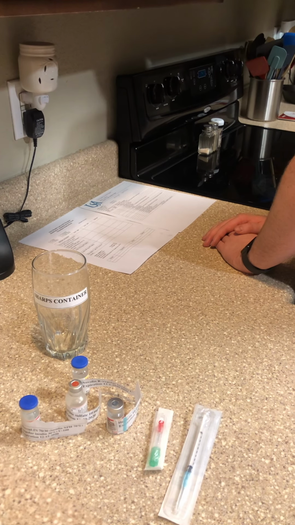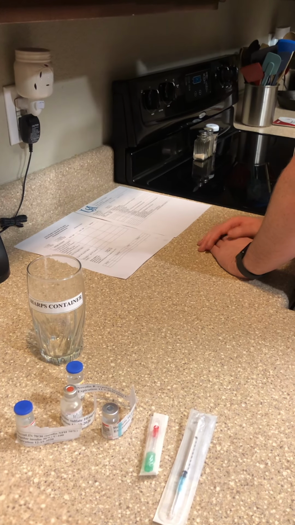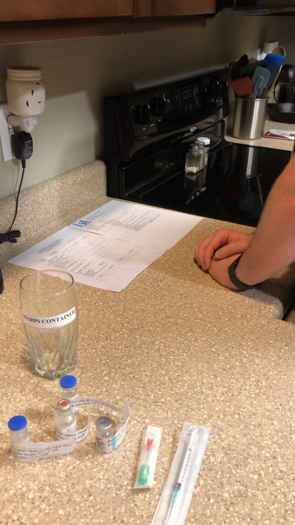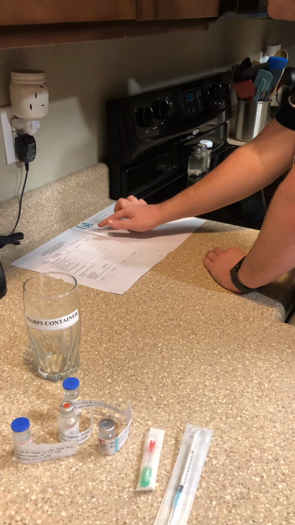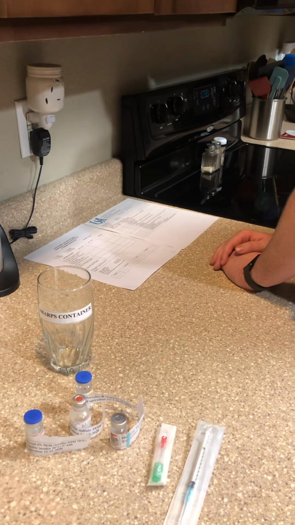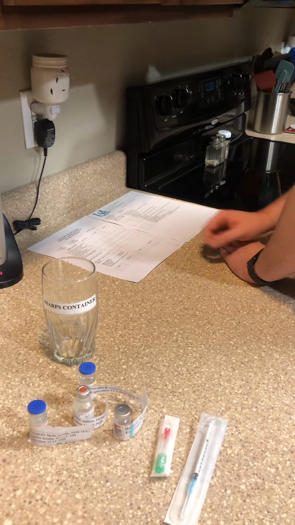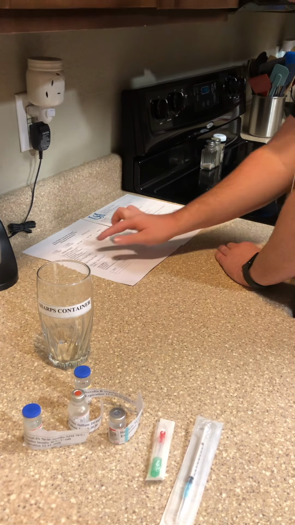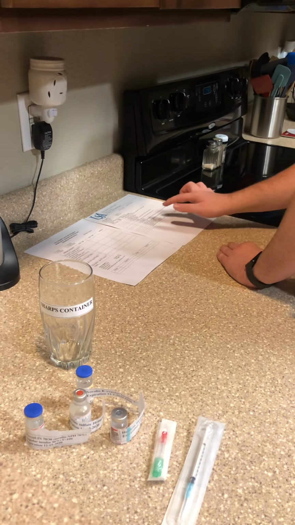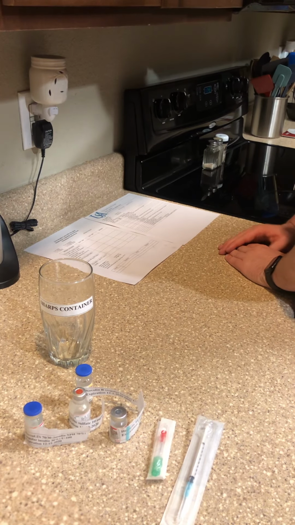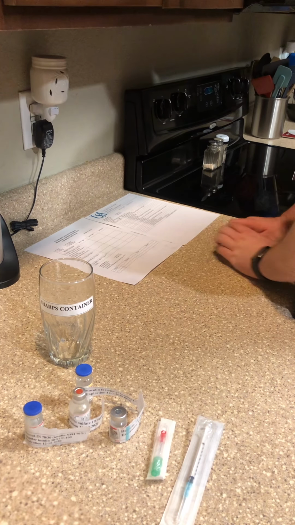Now I'm going to verify the 5 rights. The right patient is Jaguar J. Jones. The medical record number is 417-6352. The right drug is heparin. The right dosage is 5,000 units. The right route is subcutaneously, and the right time is every 12 hours.